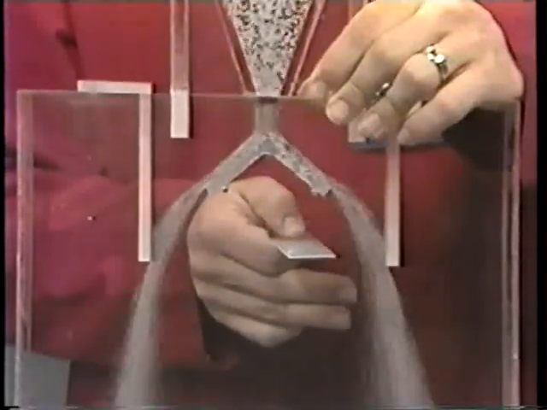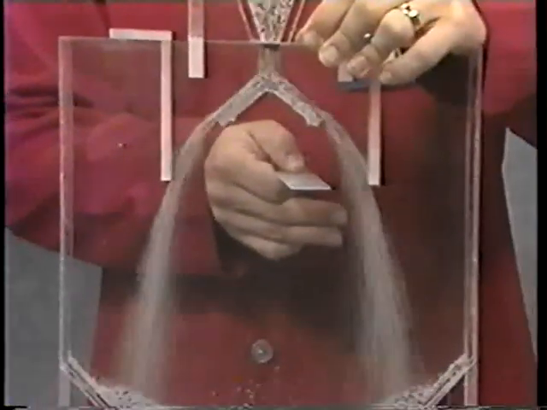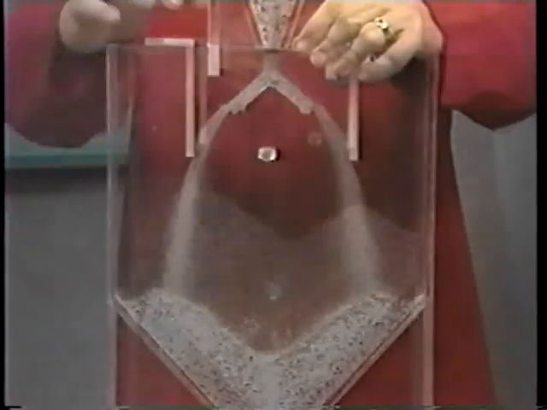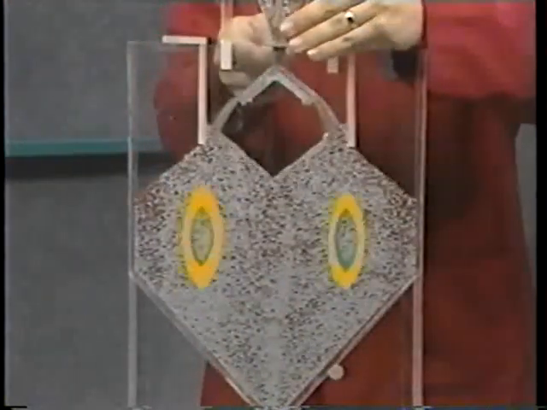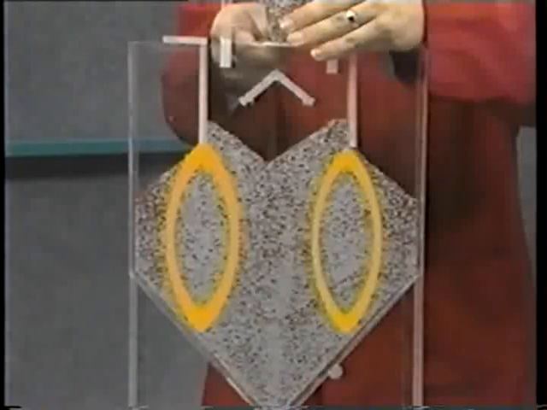Notice that we're now forming two piles instead of one, and that the pattern of segregation is much less obvious. There is some segregation of fines here and here. This will tend to be remixed by normal funnel flow at discharge.